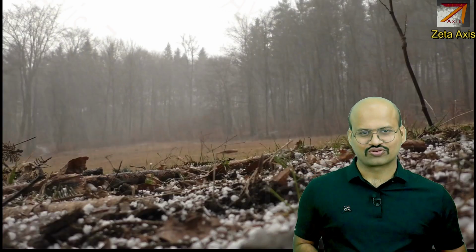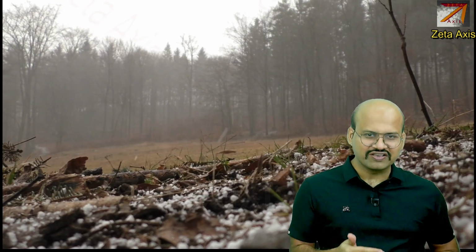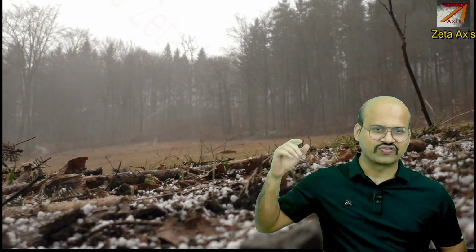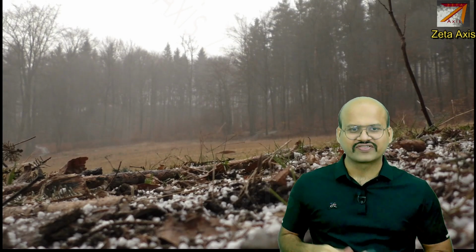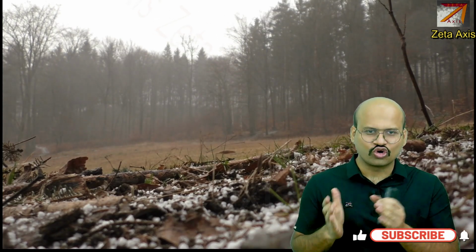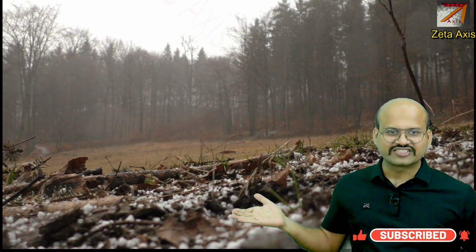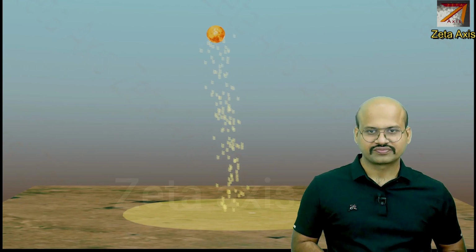So what are hailstones? We have seen that sometimes with the rainfall, generally during the evening rainfalls, we see these kind of ice crystals which fall down with the rainfall. They are generally spherical, but they could have some different figures, but they are generally close to the spherical shape. So these kind of ice particles are called hailstones. So let's see how these hailstones are formed.